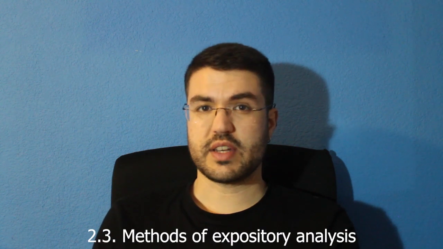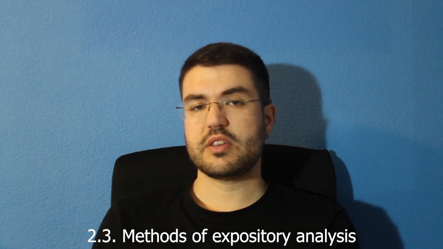Methods of expository analysis. The way information is presented is of paramount importance, and in this sense, the writer's knowledge must be rationally organized. There are 6 basic methods of expository analysis. The first one is definition. To define is to give a precise identification to an object or concept. There are at least 4 ways to define. The first one is by use or quality, then by category, also by example, and by negative definition.